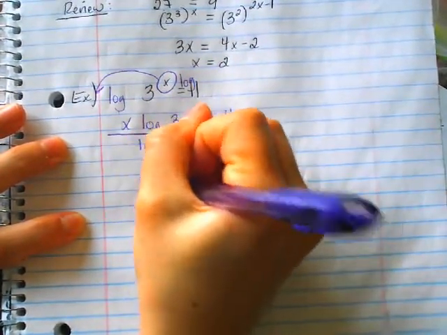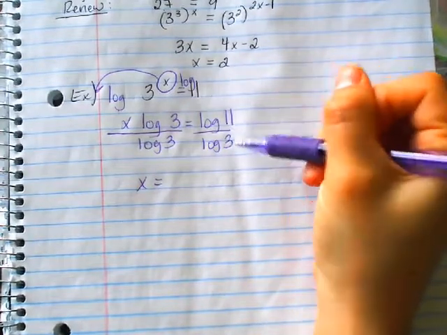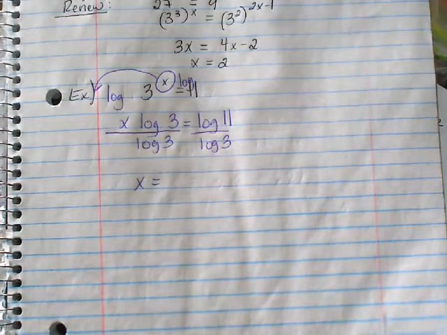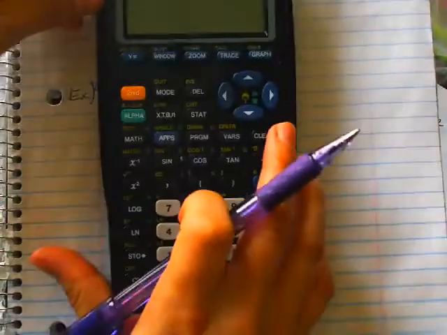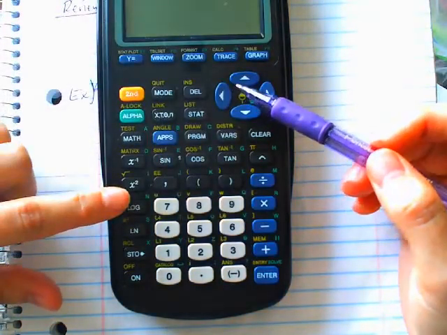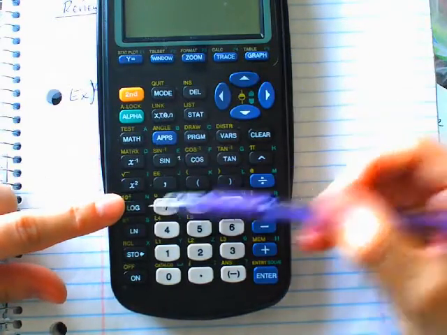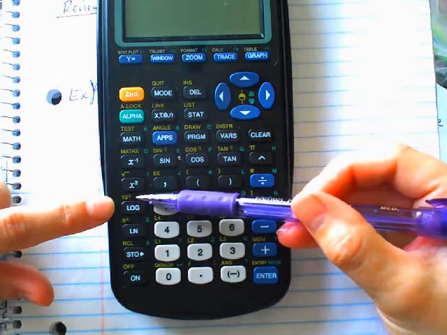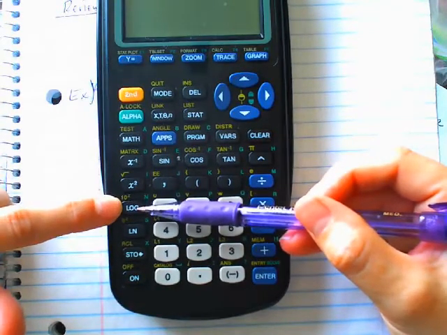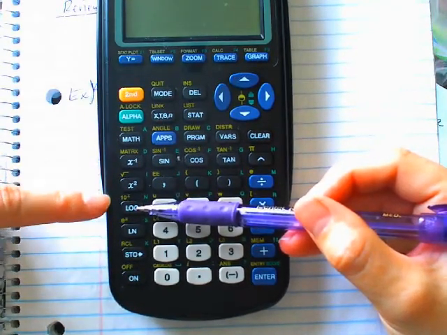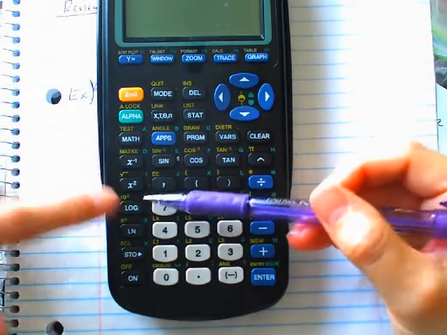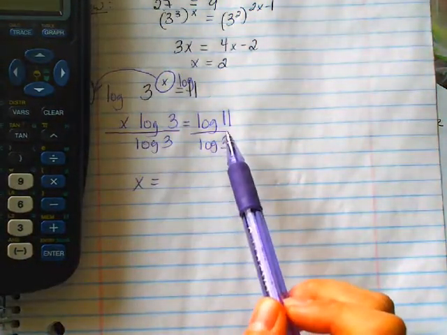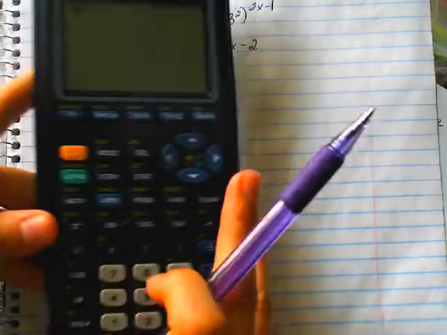So x is going to be equal to the common log of 11 divided by the common log of 3. If you've noticed on your calculator, you do have a log button, but it is only the common log. It's no coincidence that they printed base 10 to the x power right above it. That's because this log button is the common log. It's the log with a base 10. But we can use that button to solve our equation here. We can find common log of 11 over common log of 3.